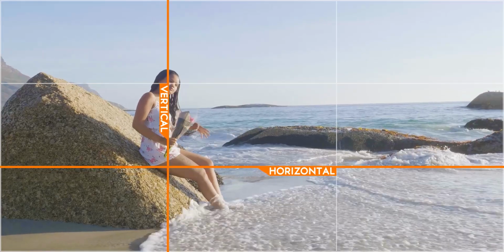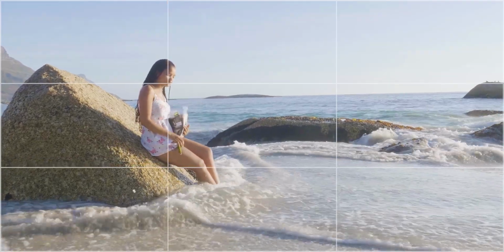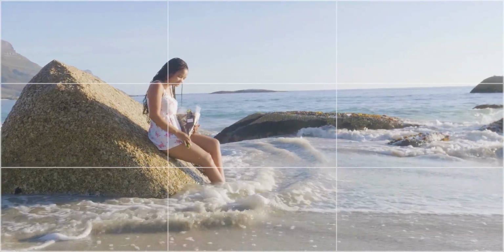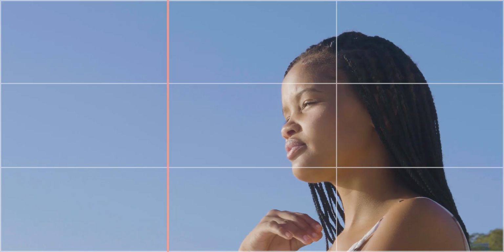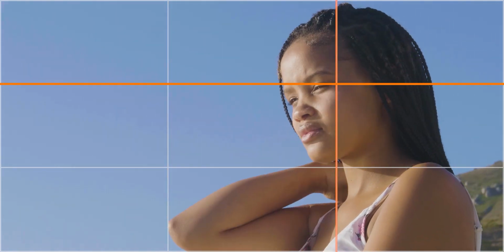The rule of thirds is a framing guideline that breaks the image into thirds, both vertically and horizontally. By positioning my key elements along the guidelines, I always end up having great compositions in my videos. With the rule of thirds, when you are working with people, you want to put them on one of the vertical lines and keep their eye lines on the top third.